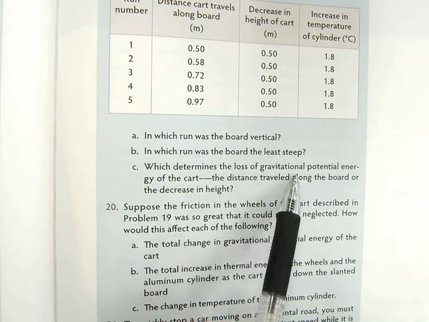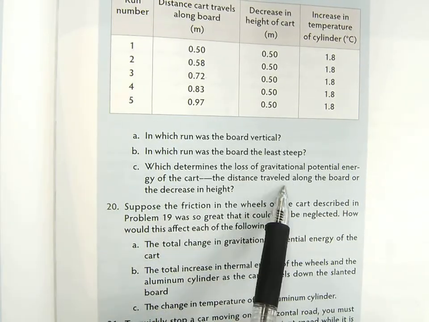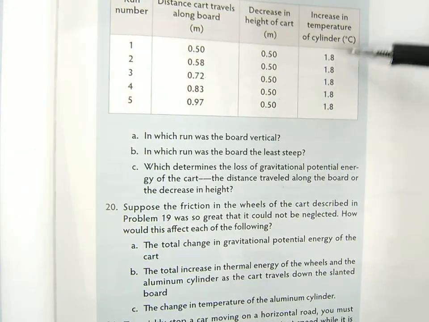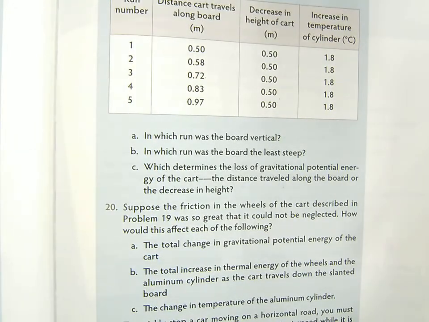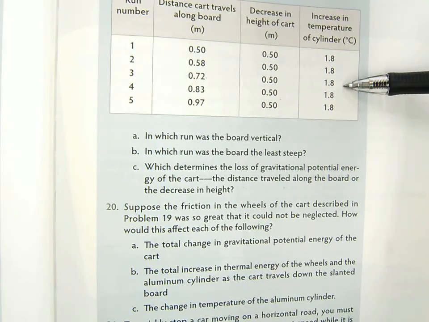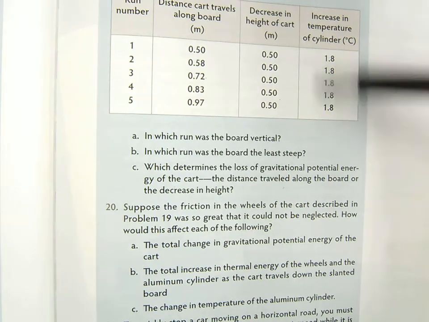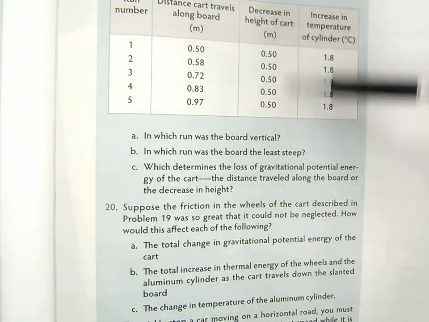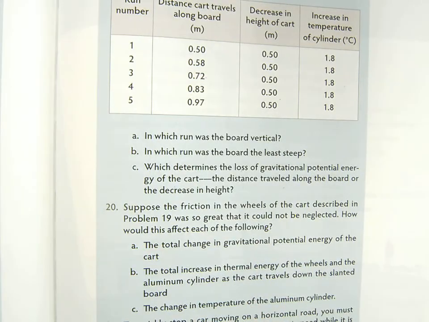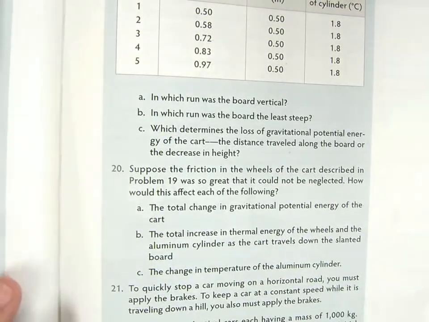Which determines the loss in gravitational potential energy of the cart? The distance traveled or the decrease in height? It has to be the decrease in height because the change in temperature is exactly the same regardless. So the distance clearly has no effect on the temperature, which has no effect on the amount of thermal energy. Does that make sense? Because these don't change, and these don't change. So these are the two that are related, not this one. Does that make sense? Okay. Oh, good. That wasn't as bad as I thought.